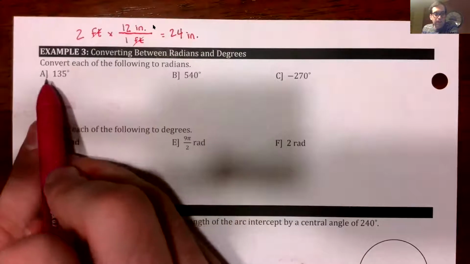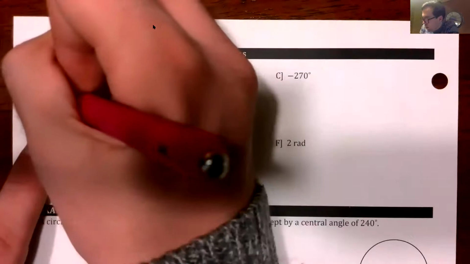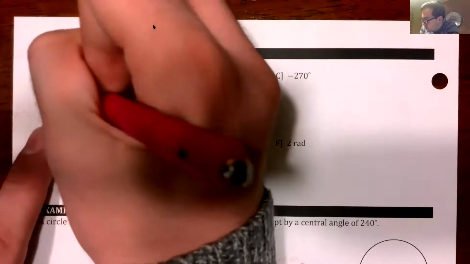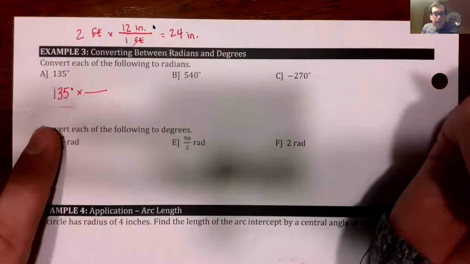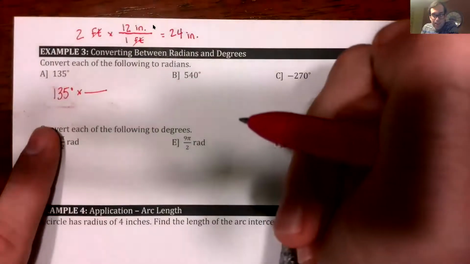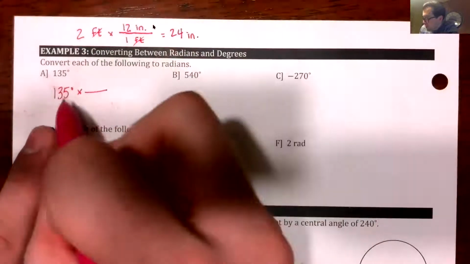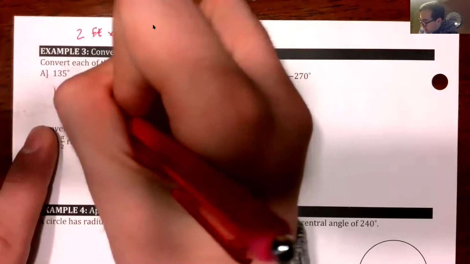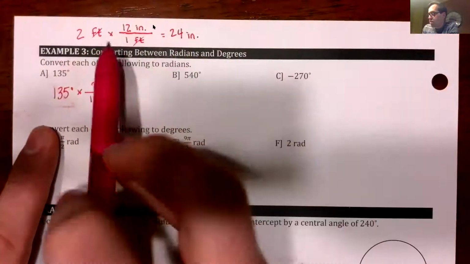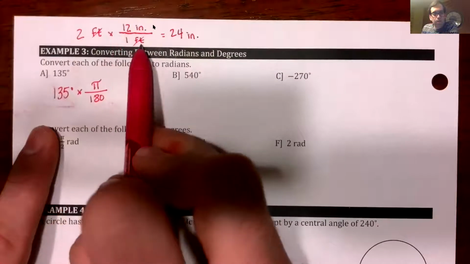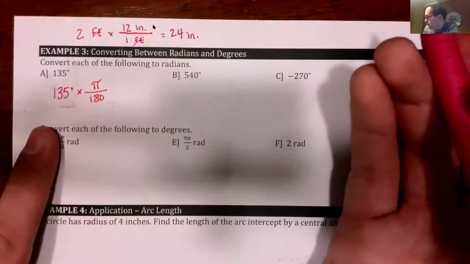But what's not so obvious is what is 135 degrees in radians. But we're going to use the same process. So we start with 135 degrees. We're going to multiply by a fraction. And we know that 180 degrees is half a circle, and pi radians is half a circle. So since we're getting rid of degrees, we put the 180 in the denominator and the pi in the numerator. Just like we had a ratio of 12 inches to 1 foot, we have pi radians to 180 degrees. So we can use this to convert the units.